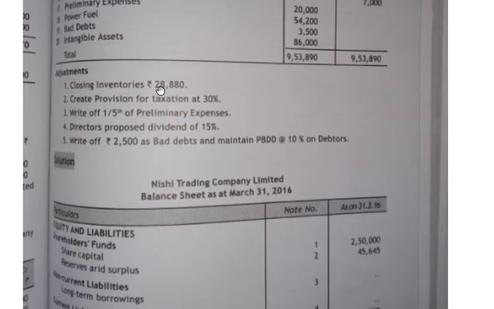Closing inventories, as I told you all earlier, first we will consider it in your statement of profit and loss account as opening inventories minus closing inventories is equal to changes in inventories, and then we will consider the closing inventories as your current asset in your balance sheet. Your second adjustment, they have given create provision for taxation at 30%. I will show you all how it basically works.